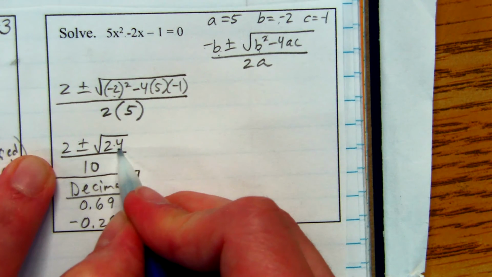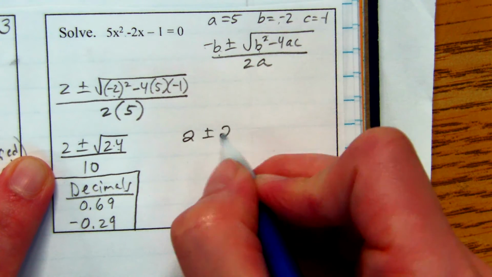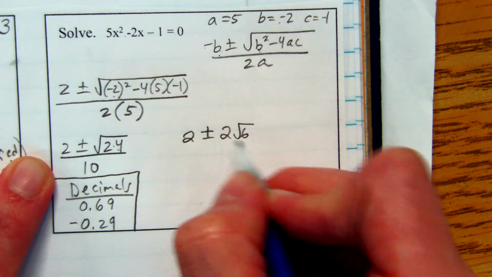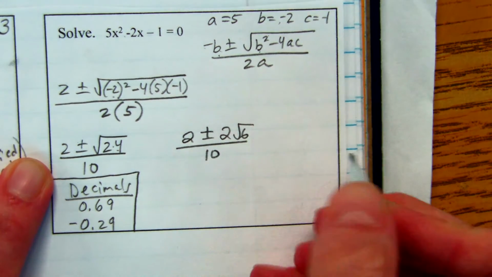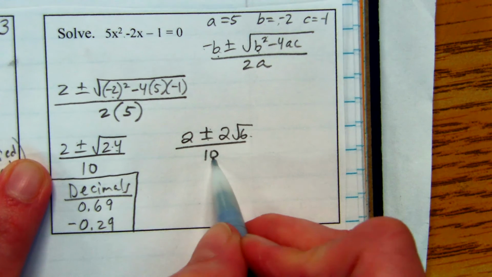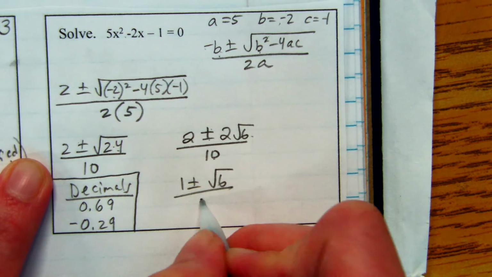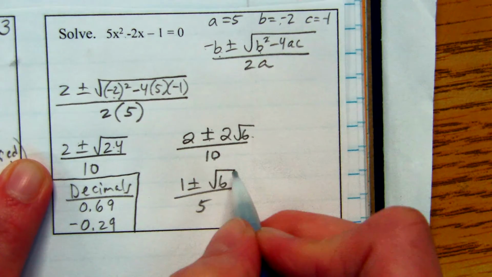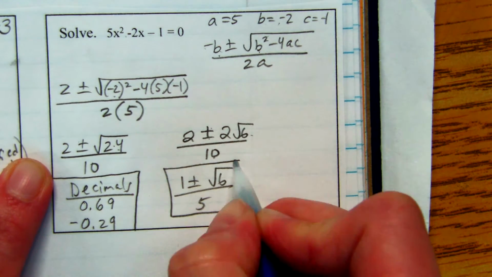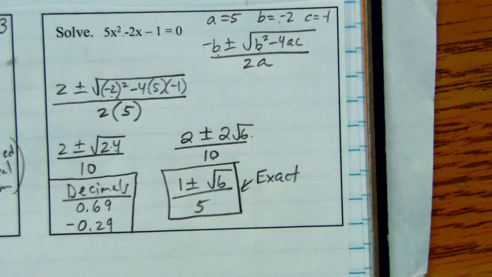If I reduce this radical, I get 2 radical 6. So I just did that in my head. You can use the birthday cake method if you want to. And I get 2 plus or minus 2 radical 6 over 10. 1 plus or minus radical 6 over 5, yes. So we can divide all of those by 2. And then that gets us the exact form, or the simplified radical form, depending on what they ask.